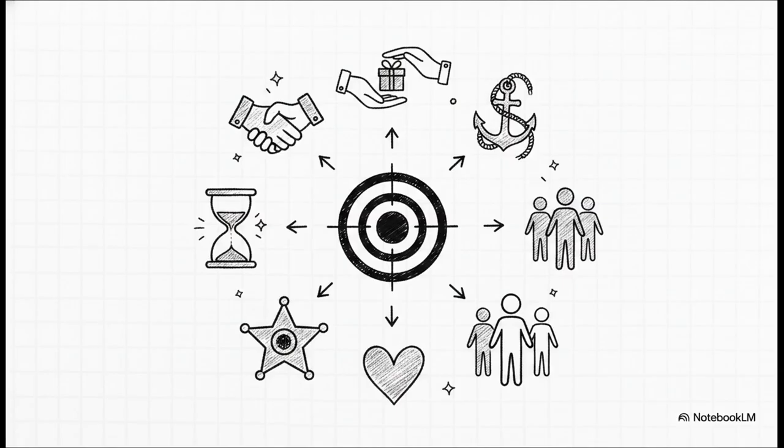There are 7 key principles here. Reciprocity, where we feel obliged to return a favor. Commitment and consistency. Social proof, which is just following the crowd. Liking, because naturally we trust people similar to us. Authority. Scarcity. Hello, FOMO, the fear of missing out. And finally, unity, or a shared identity.